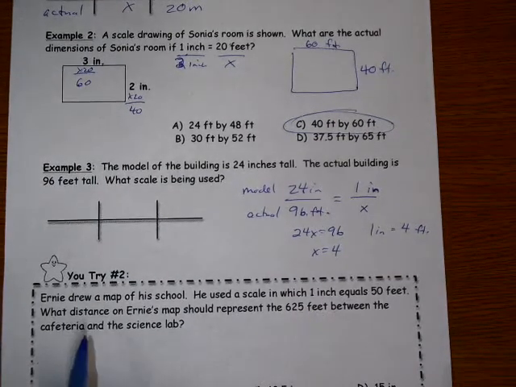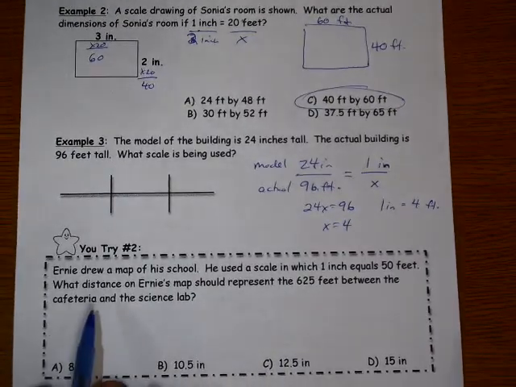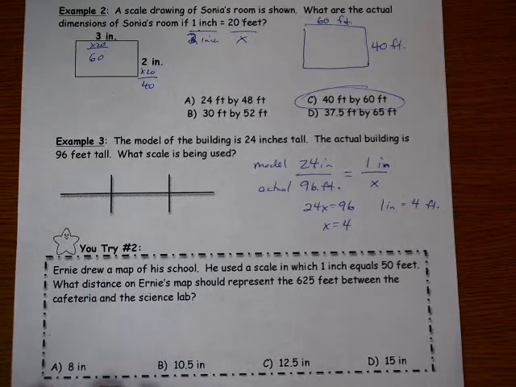All right, now you're going to do the U try. Stop it for a minute and do the U try, and then come right back and we'll solve this problem.